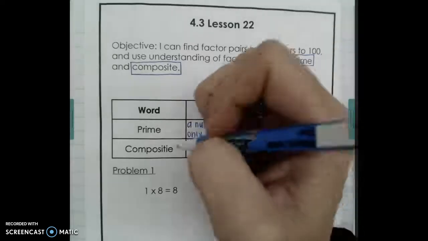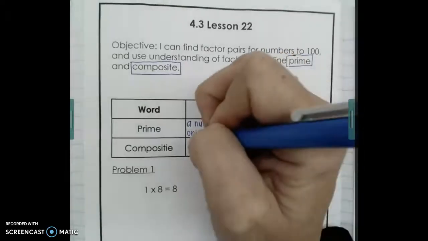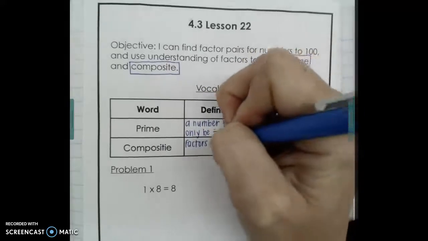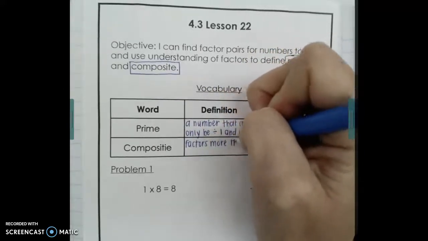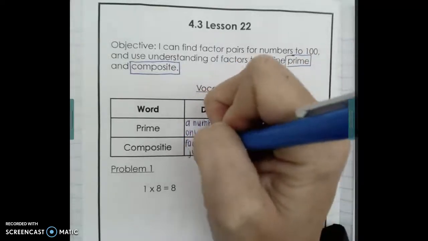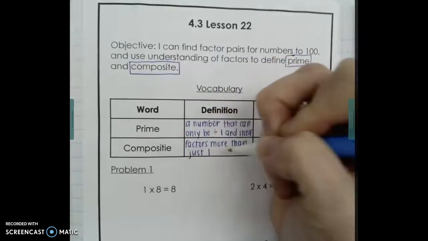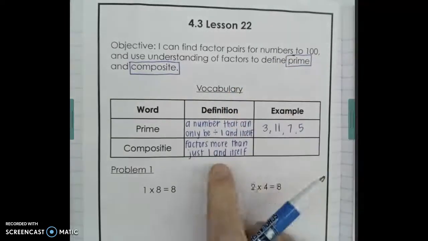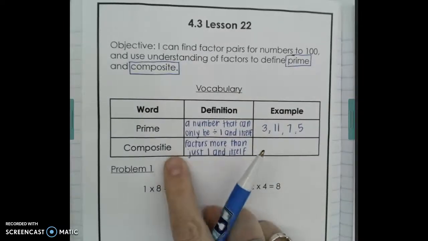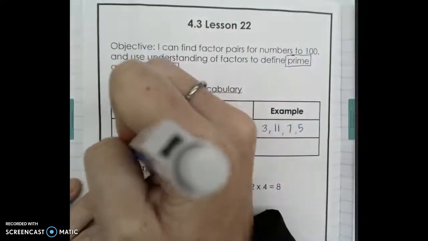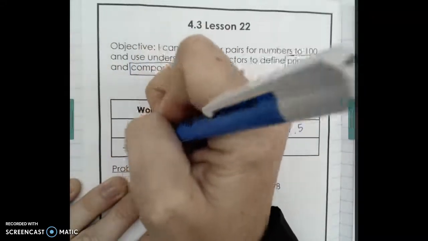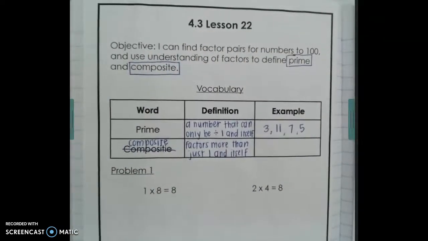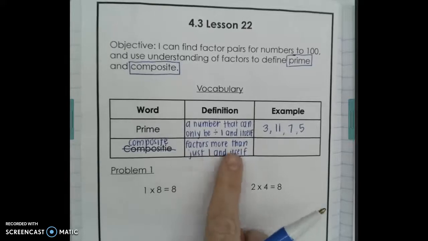It has factors more than just 1 in itself. So, of course, 1 and itself can be divided into the number. Oh my gosh, you guys. I forgot. We got to fix this. I made a mistake. Composite is not composite-y. Composite with just an E at the end, not an IE. But it's factors more than just 1 in itself.